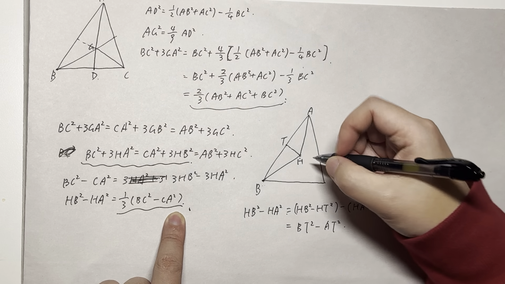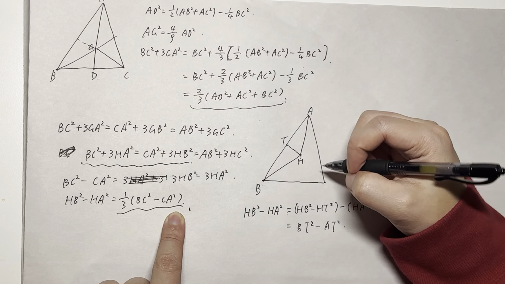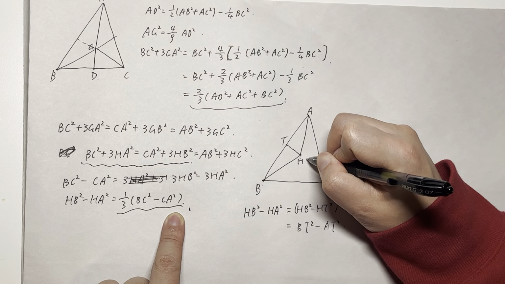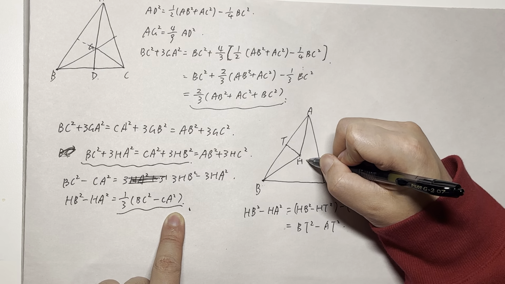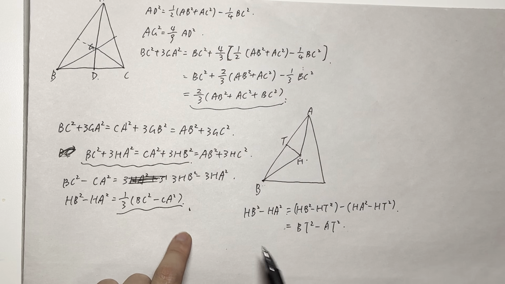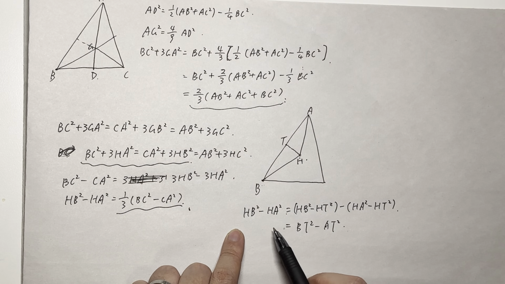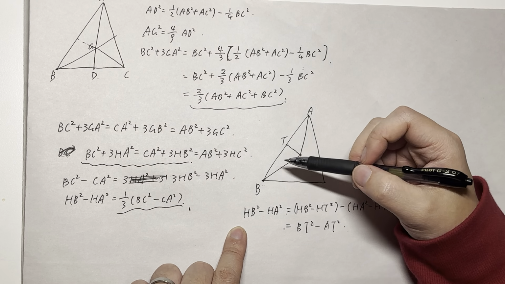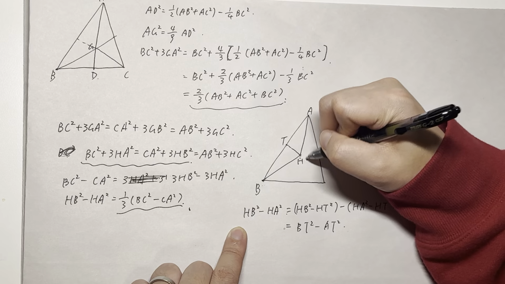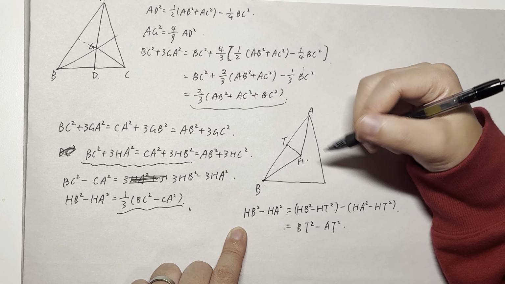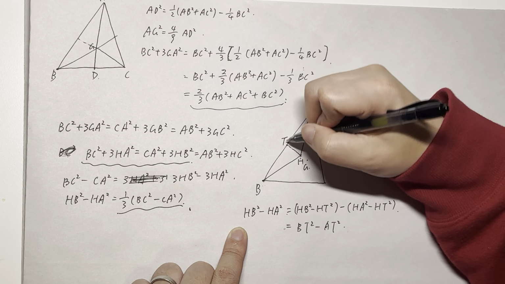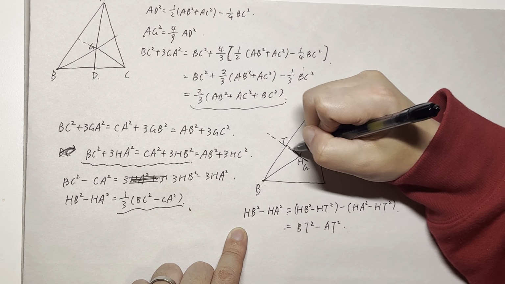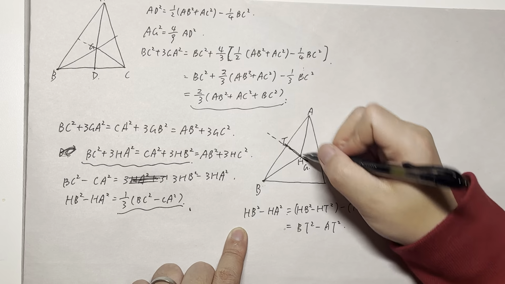Which means that if we draw the projection from G to AB, we find the T. So all the H should be on the perpendicular line from centroid G to AB.